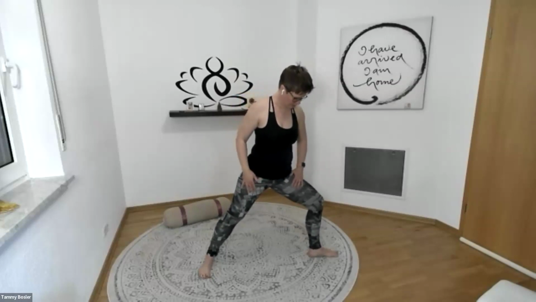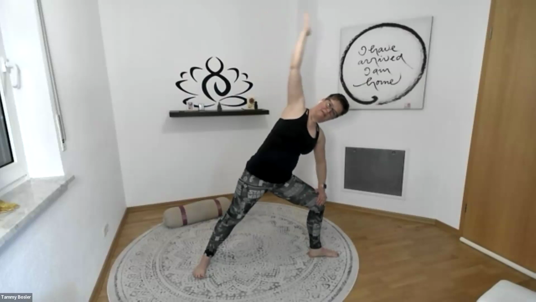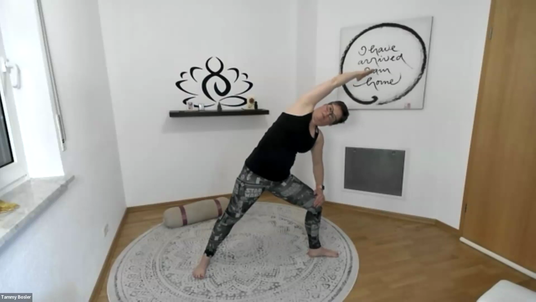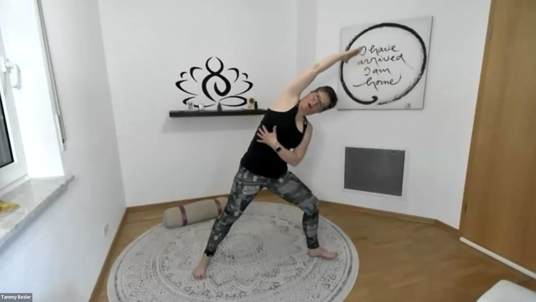Now we're going to switch sides back to the second side. We're going to stay in the posture. Hand on the knee or elbow on the knee, leg nice and bent. Just about 3 breaths, reaching, creating a nice bow.